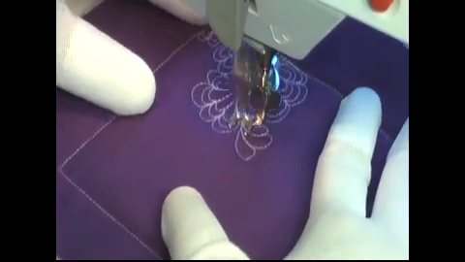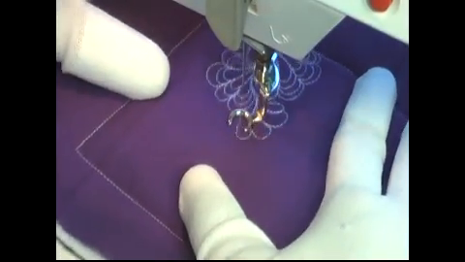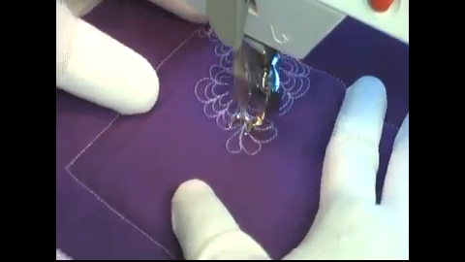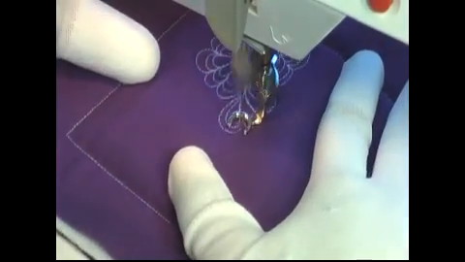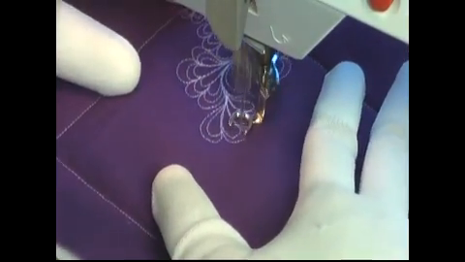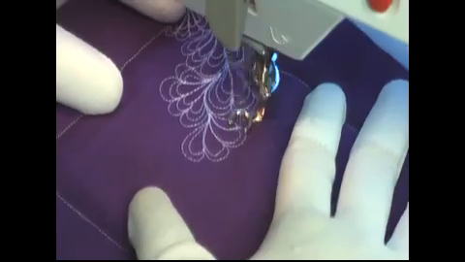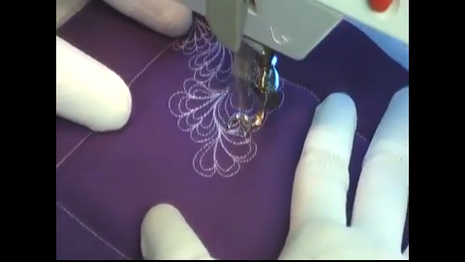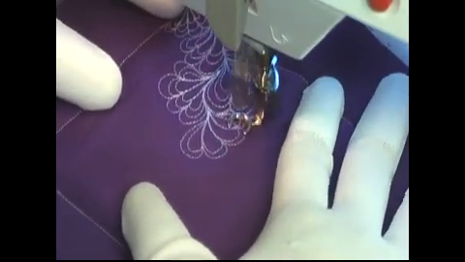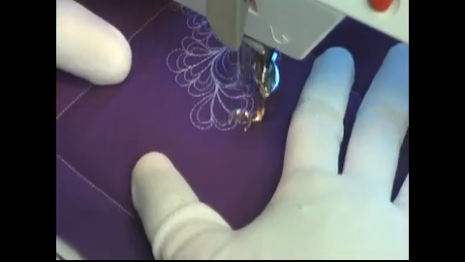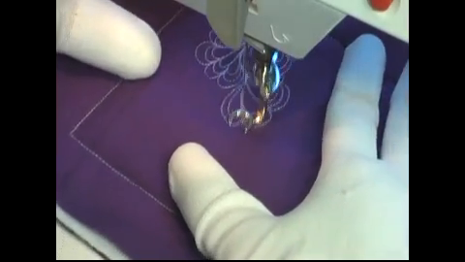And I really think that this design does look better when it's a little bit bigger and not quite so tiny, because it gives the feathers a little bit more room to show off and take up space, and it really allows them to show up on the surface of your quilt. When you get them too small, it can be really hard to see what exactly you're stitching.